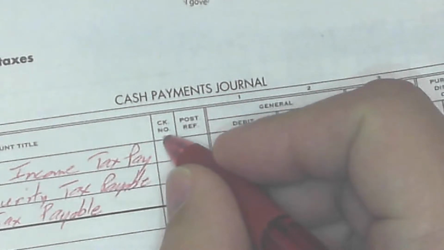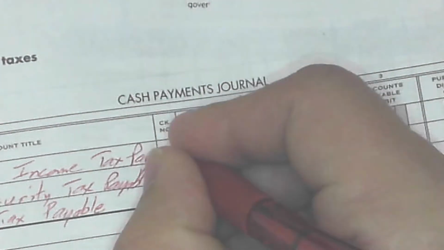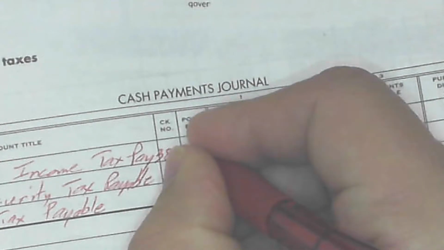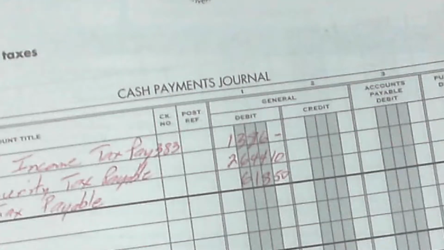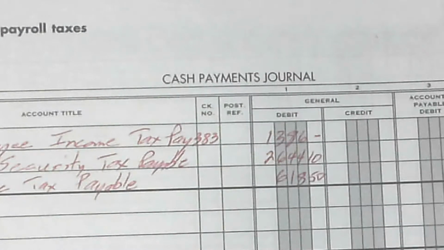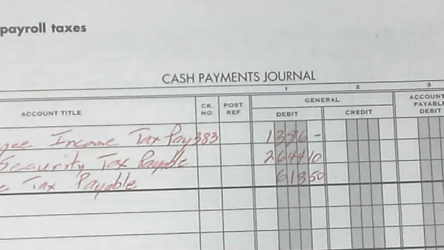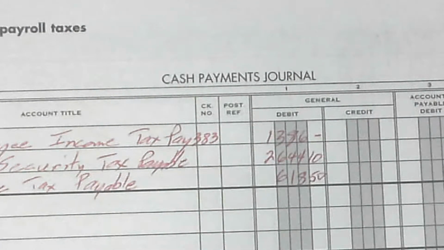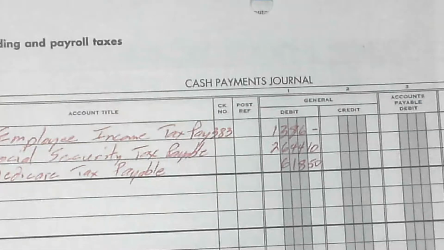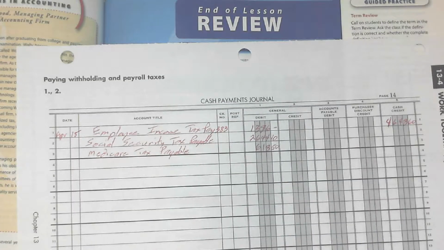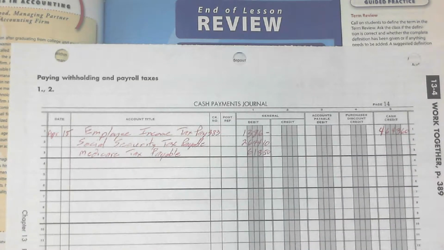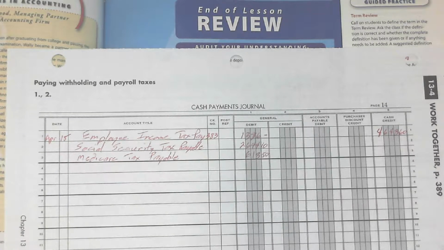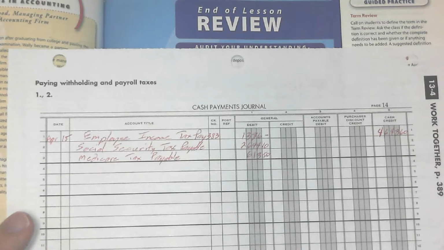So up here in our little check number box, 383. So there's the withholding taxes, and now we've got to do our unemployment for federal and state.